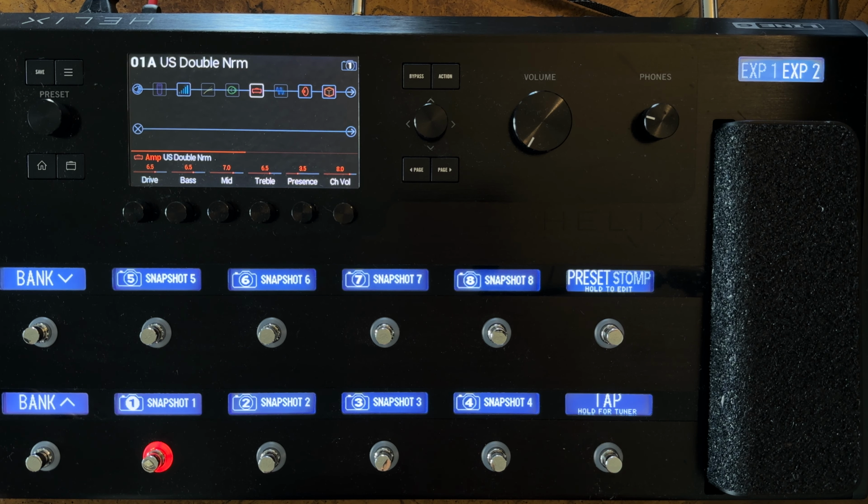There's a lot of crossover content that's going to work no matter what modeler you use. There's a lot of best practices to get the best guitar tone and most functionality out of any modeler that you use, both live, in the studio, on tour, in rehearsal, and anywhere else you find yourself.